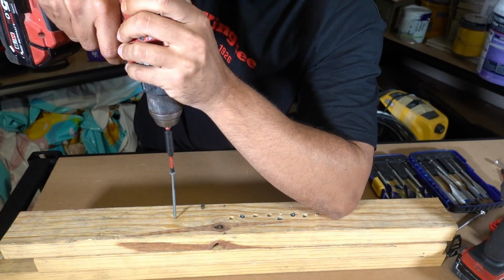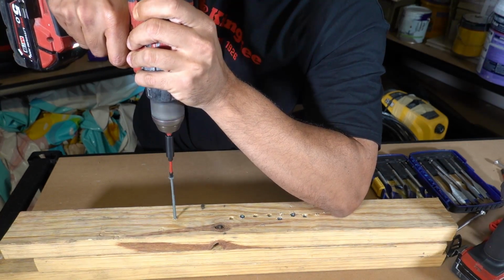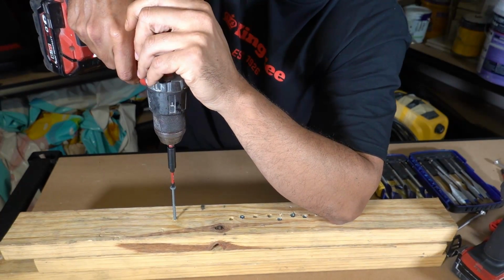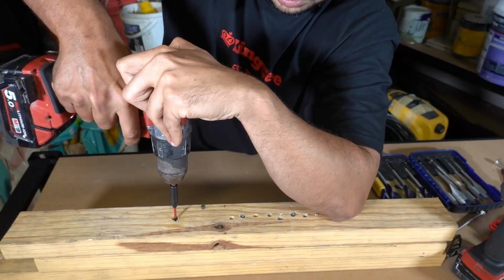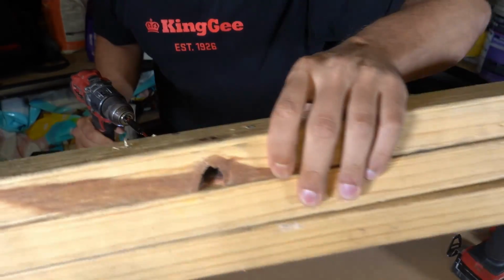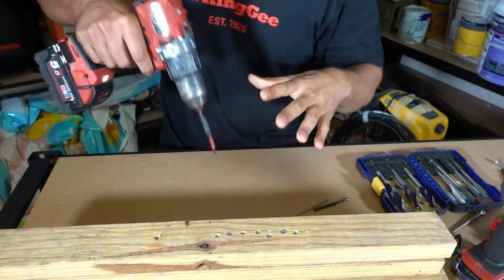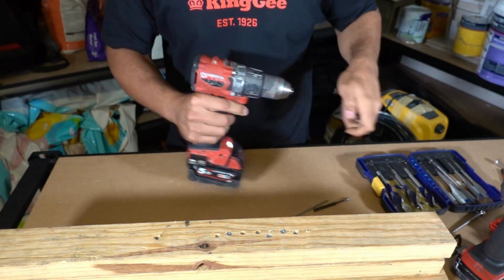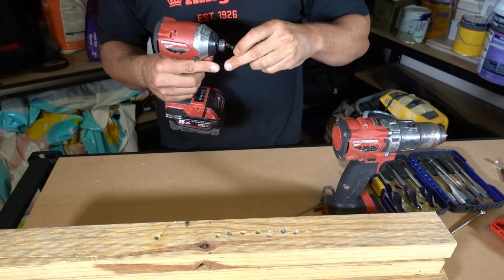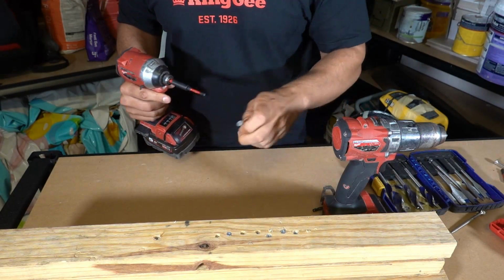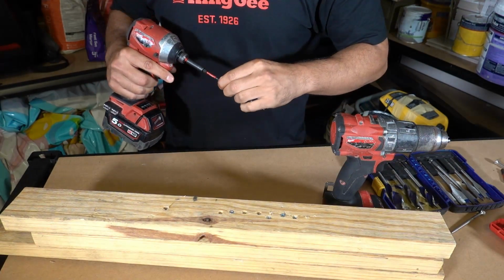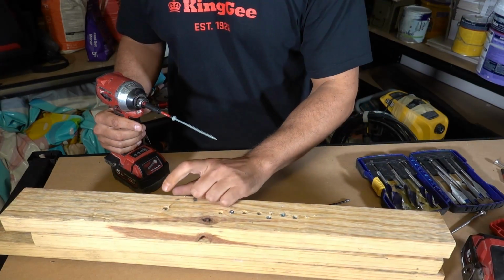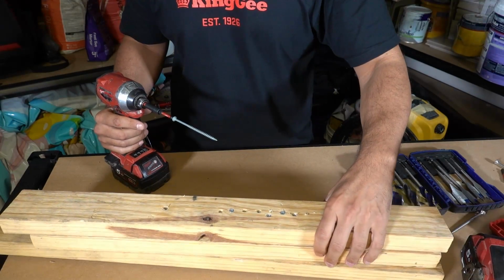Just need to try and get this one here to line up. You can see there, like I said, it's very hard to control it without pre-drilling. And we've got that one all the way through, but all that torque gets transferred into the wrist. So I'll show you guys the difference when we switch this one here over to an impact driver. The amount of control is unreal. Now this is just for demonstration, guys. I wouldn't be using my drill driver to sink a large screw like that, especially without pre-drilling it.